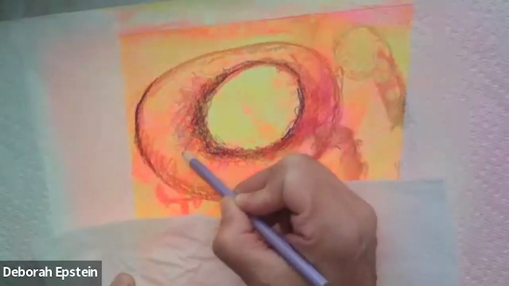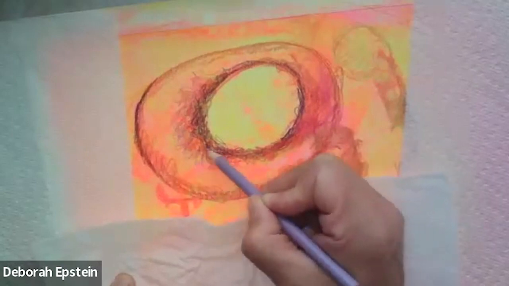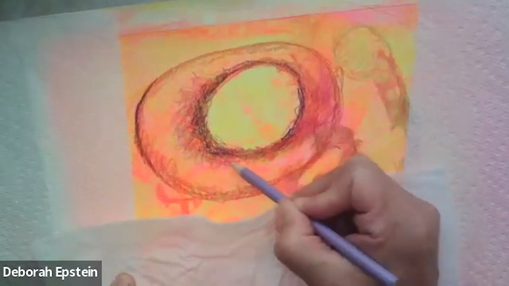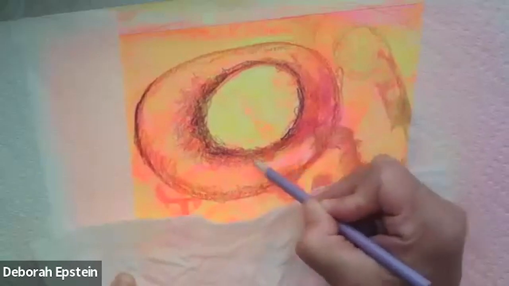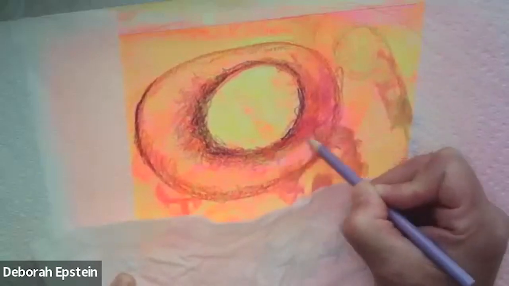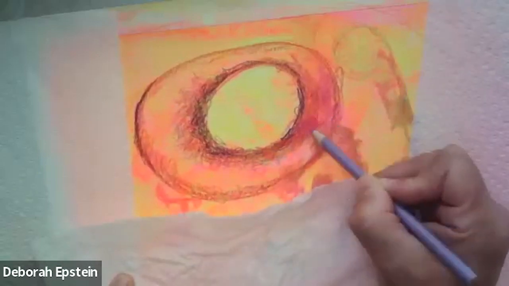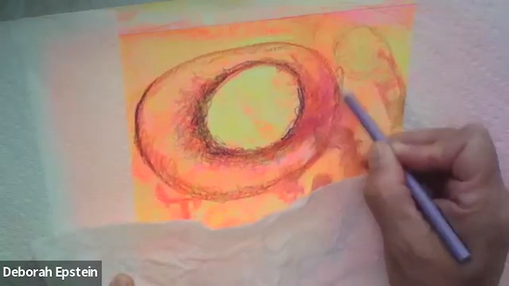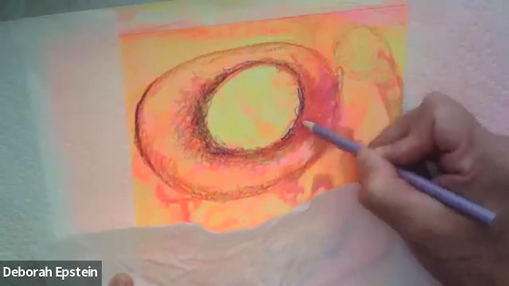So I'm going to keep popping in this color. And it's kind of cool as I hook up over here. I'm like, oh wow, this color is already in here.